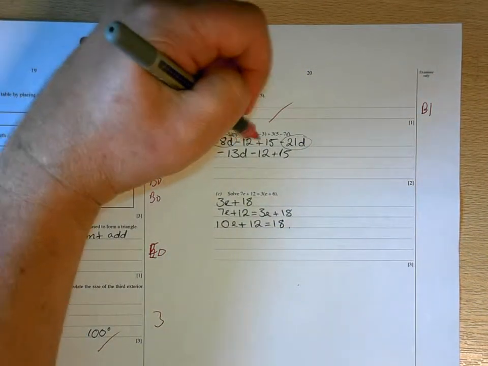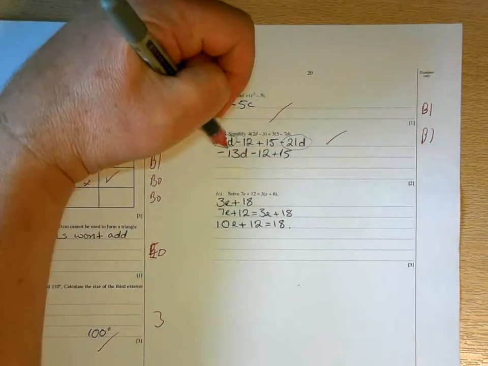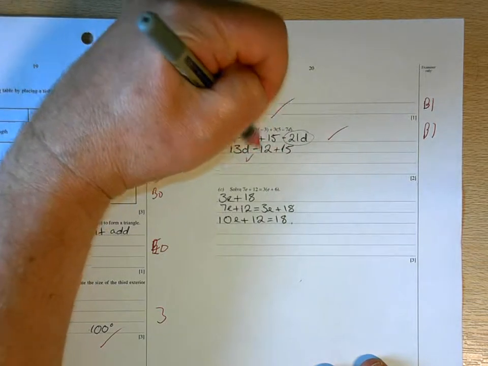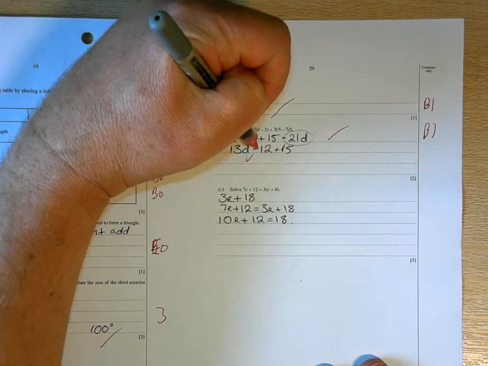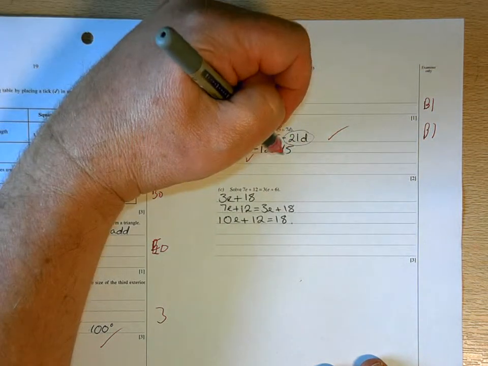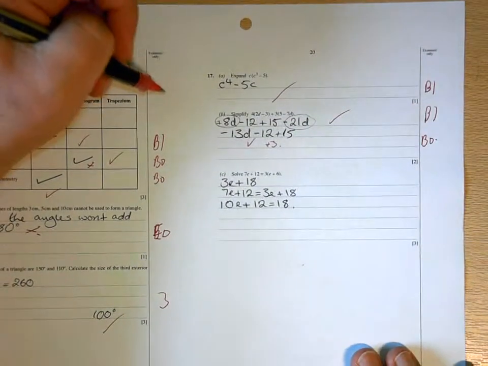8D, take 12, add 15, take 21. You correctly expanded the bracket. Negative 13D is correct, but you haven't simplified this. You're at minus 12 on the number line and you're going up 15. Means you're at plus 3. So you haven't finished the simplification.